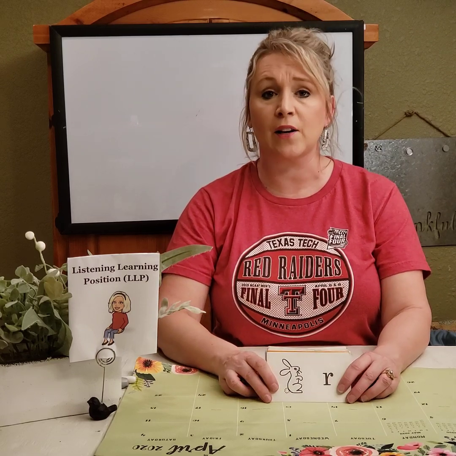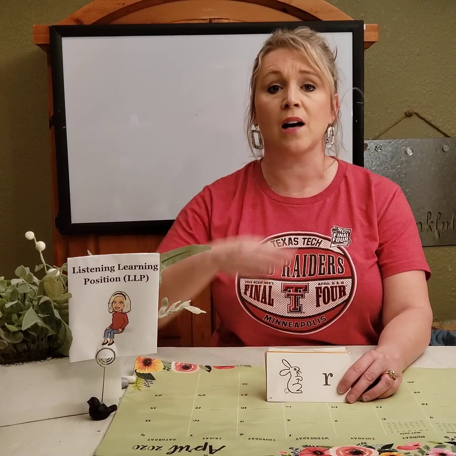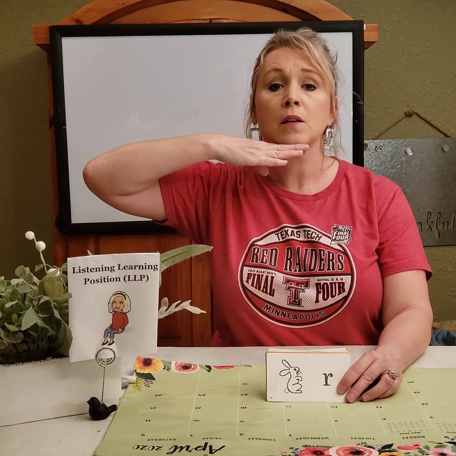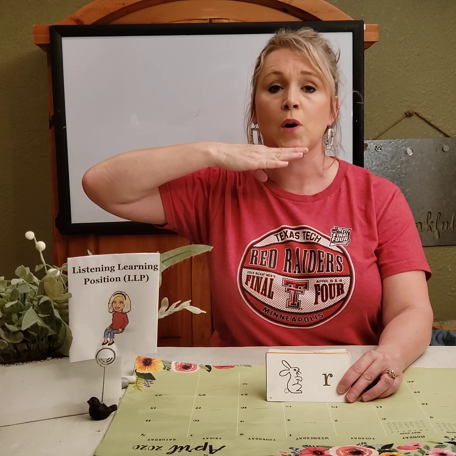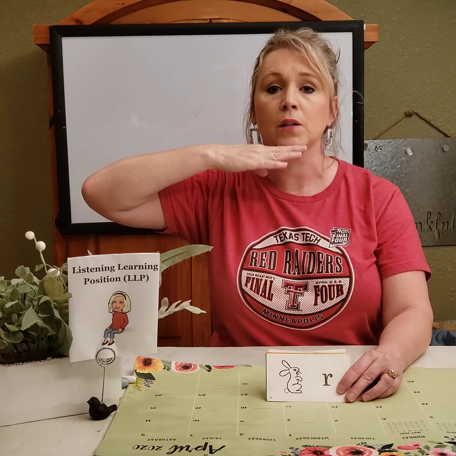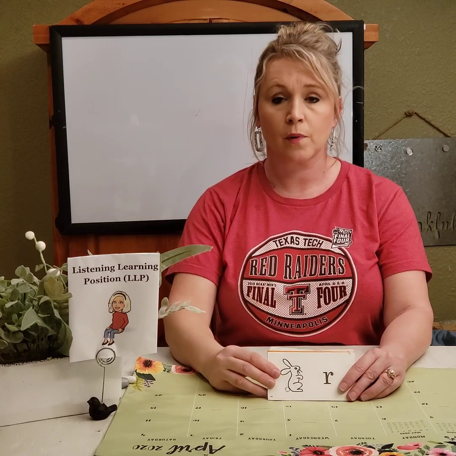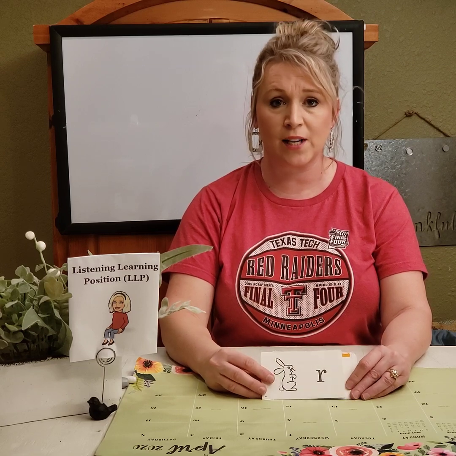Remember, on the letters that have the schwa, keep your chin up and do not drop it to make the sound. Ready? Keyword and sound.